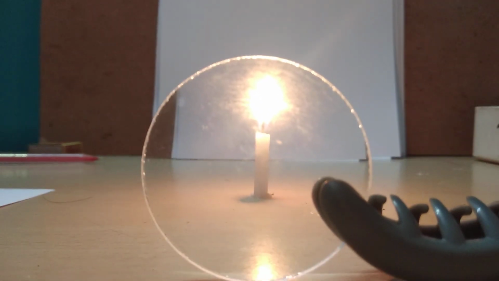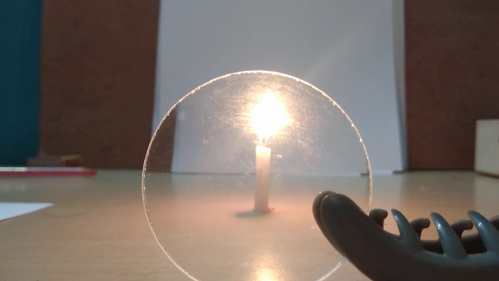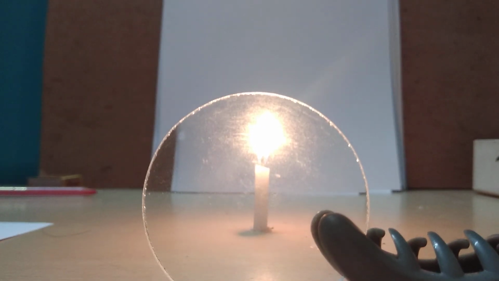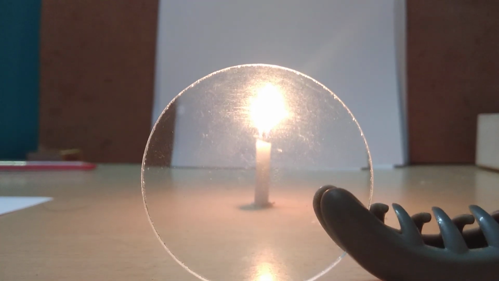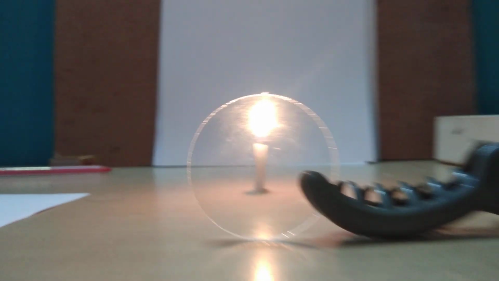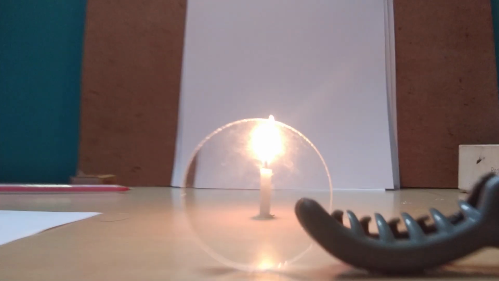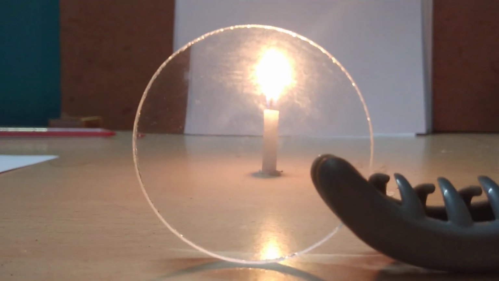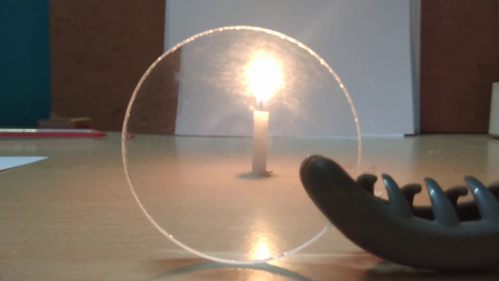Here you see this one. In case of a concave lens, you find the image is virtual. That is, it cannot be taken on a screen. And the image is erect also. You see, this is erect. And the size of the image is smaller than the object.